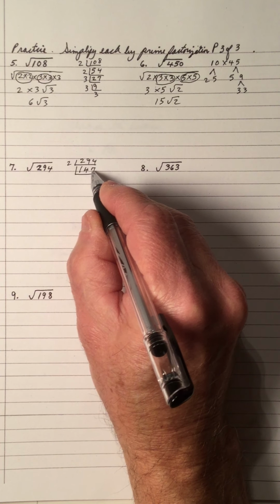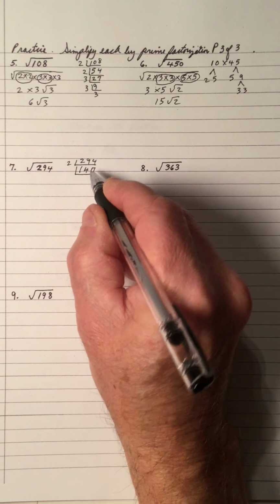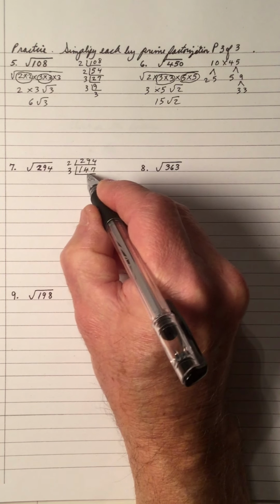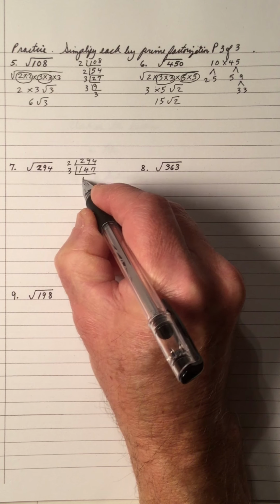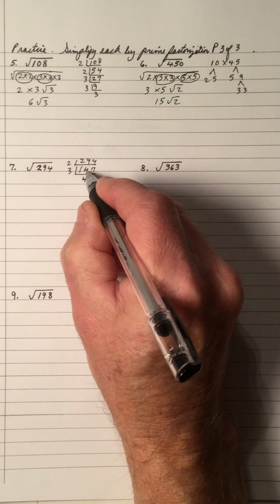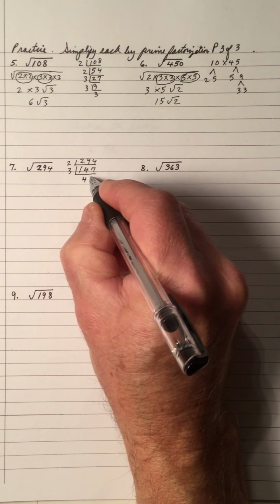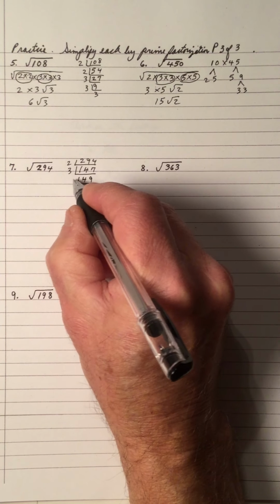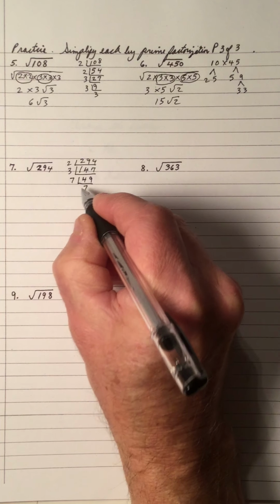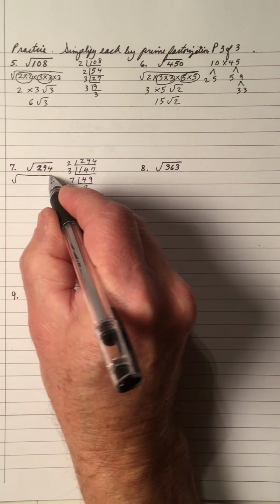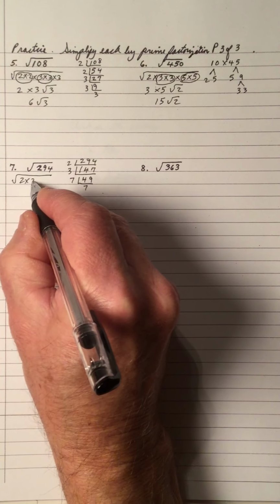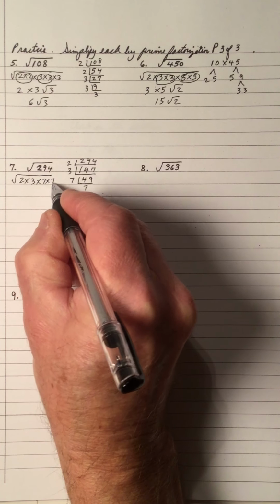If the digits add up to be a multiple of 3, then it's divisible by 3. So 3 into 14 goes 4, and 27 is 9. And 49 is 7 times 7. So that's broken up into a 2, a 3, a 7, and a 7.